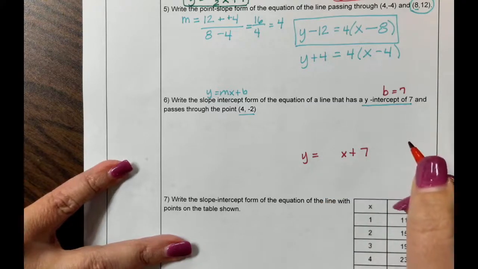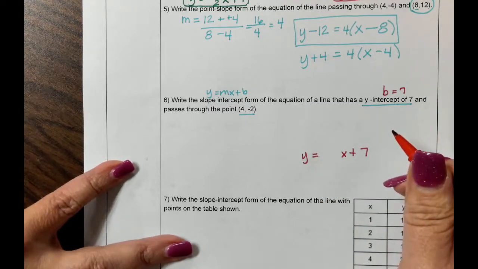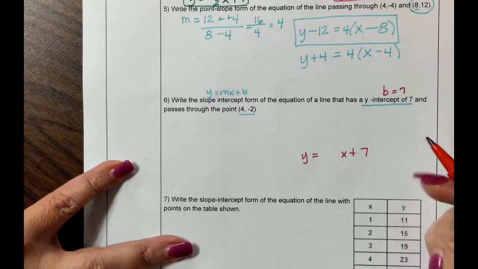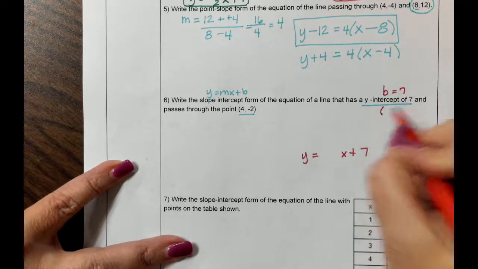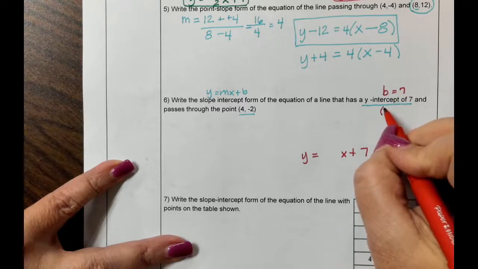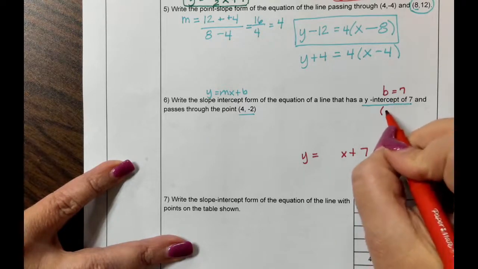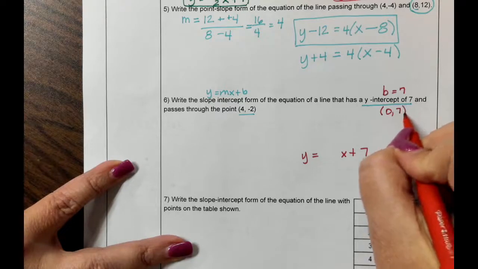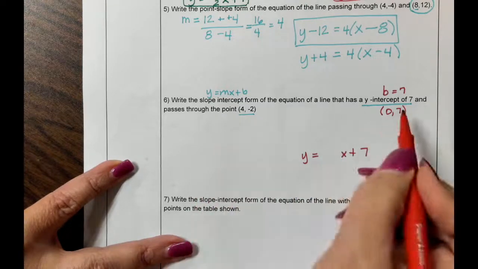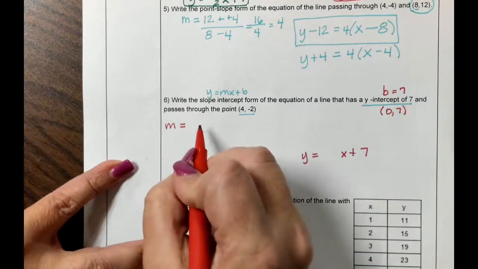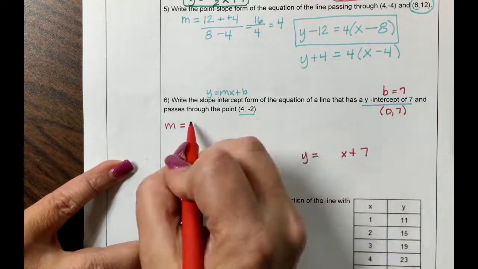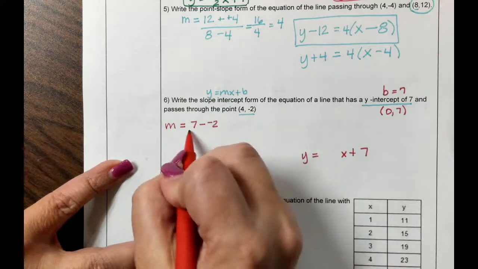Now here's what you need to remember to be able to calculate the slope. One, you can get it off the graph if you need to. The other thing you need to remember is that the y-intercept is where it crosses the y-axis, so it will be at (0, 7). So you can calculate the slope between these 2 points. The slope is equal to y2 minus y1, so 7 minus the negative 2 over 0 minus 4.